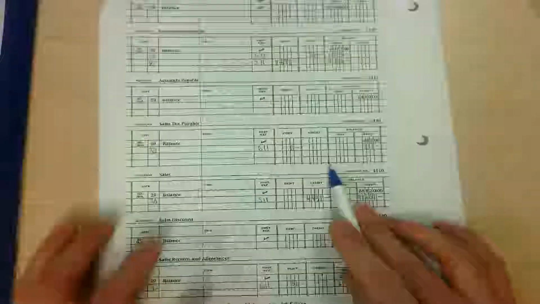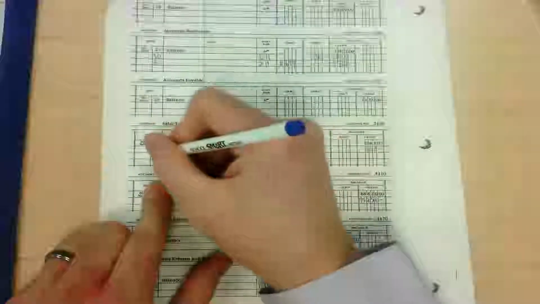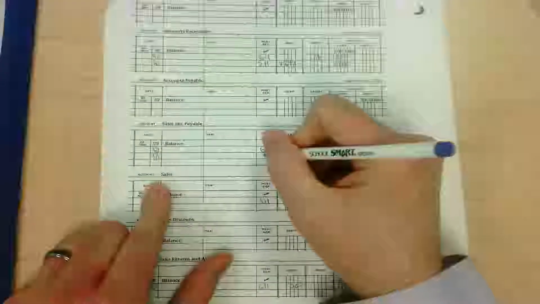Next one, sales tax payable credit. Keegan, can you shut the door now, please? 266 as the sales tax payable credit. Find sales tax payable credit. Found it. On the 30th, from the S11, 266 credit.